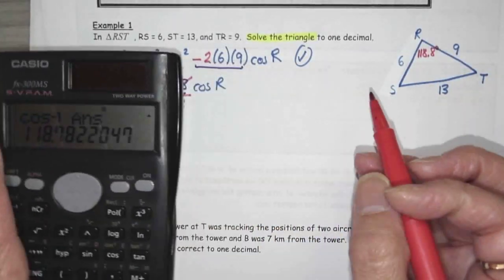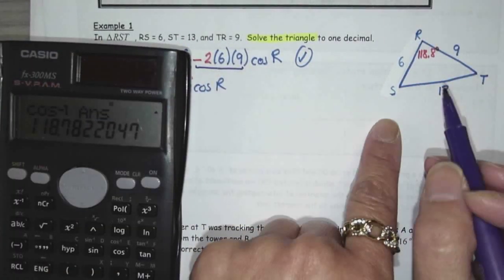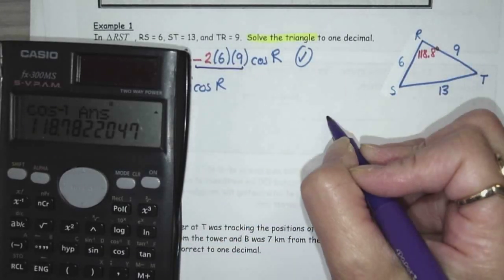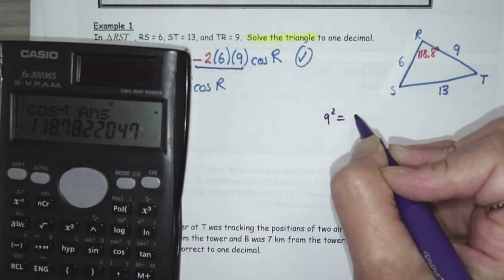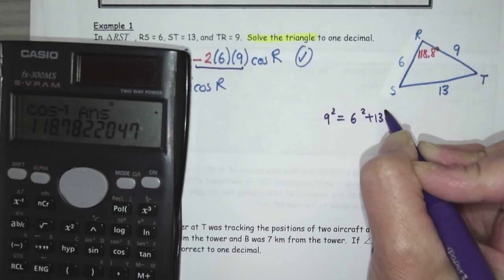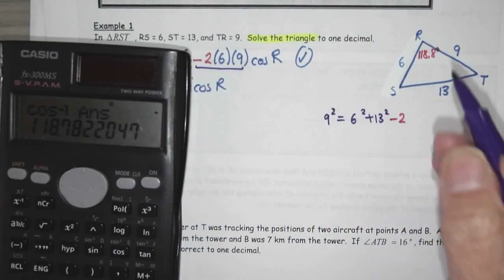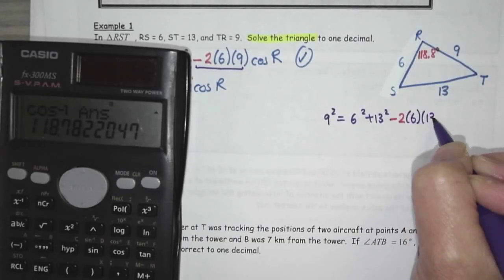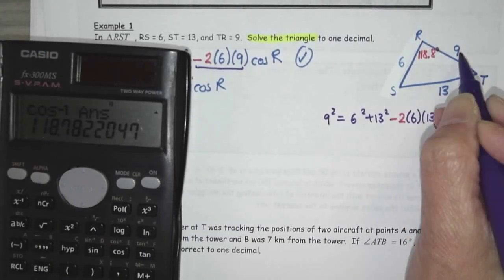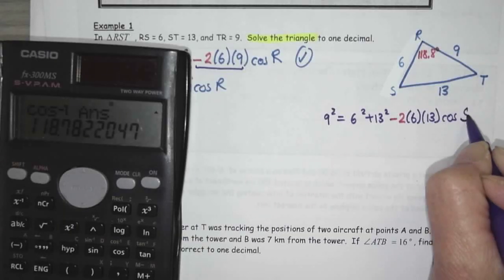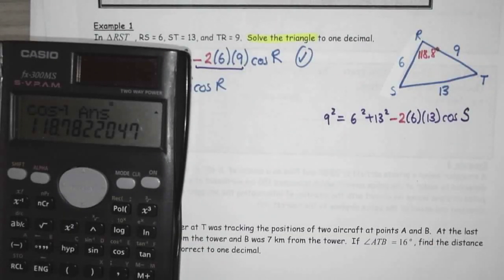So I'm going to use cosine law again, and I'll do it for 9. So I'm going to go 9 squared equals 6 squared plus 13 squared. And then remember, it's minus 2, and it's 6, 13 cos, and opposite 9 is s. I'm going to use cosine law again. I like cosine law. It doesn't create an ambiguous case. It's easy to use. I get one answer.